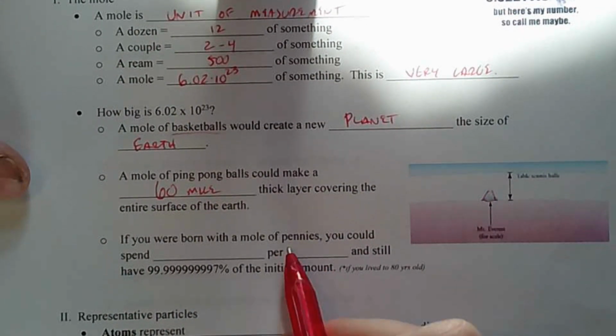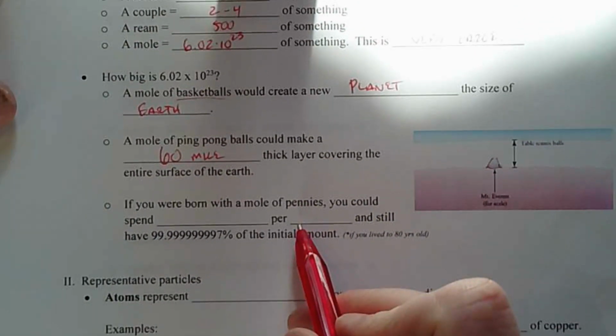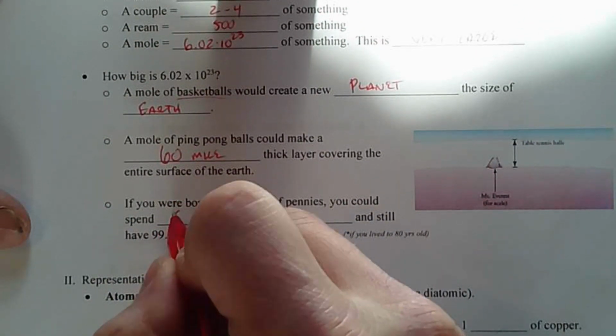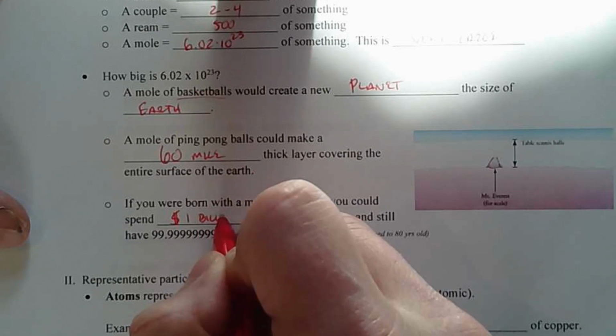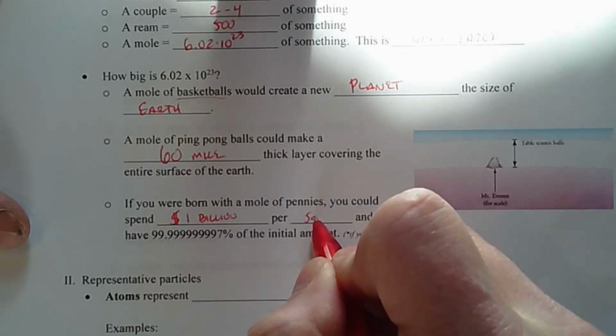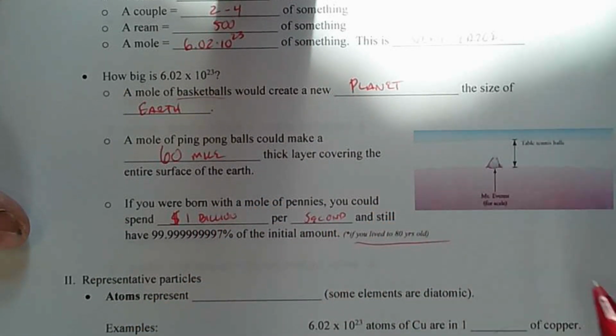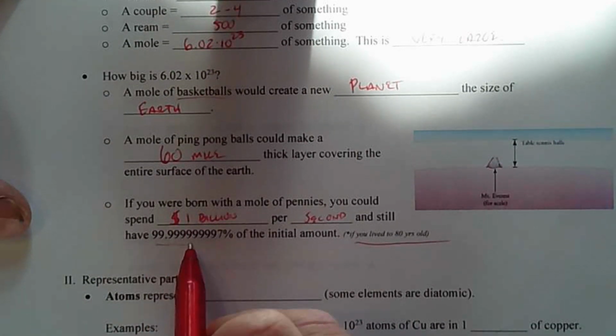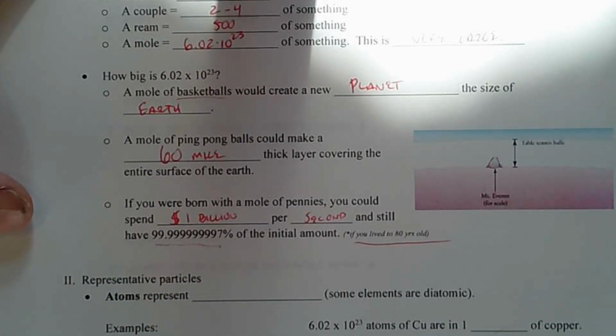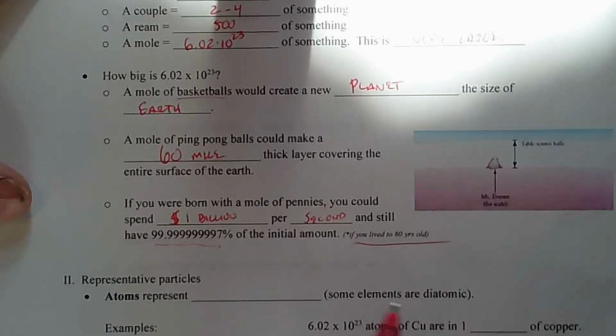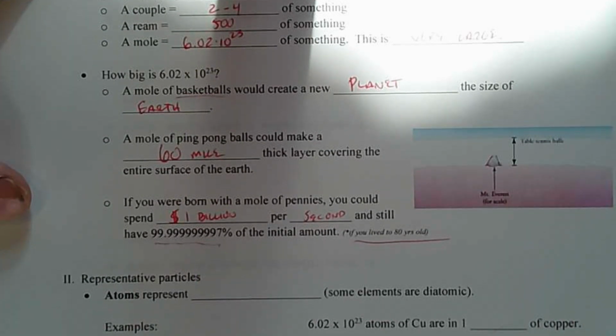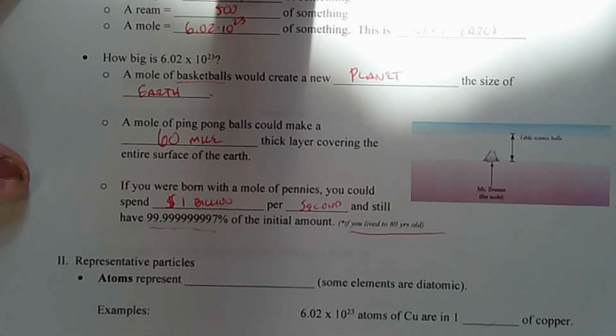And if you're born with a mole of pennies, which would be a lot of pennies, you could spend $1 billion per second. And if you lived to the age of 80 years old and didn't invest your pennies in something like crypto, you would have pretty much the original amount left.